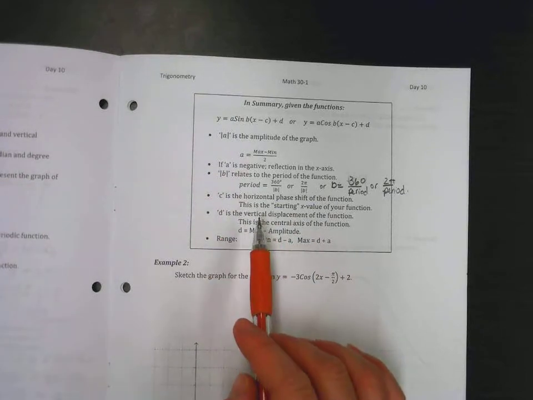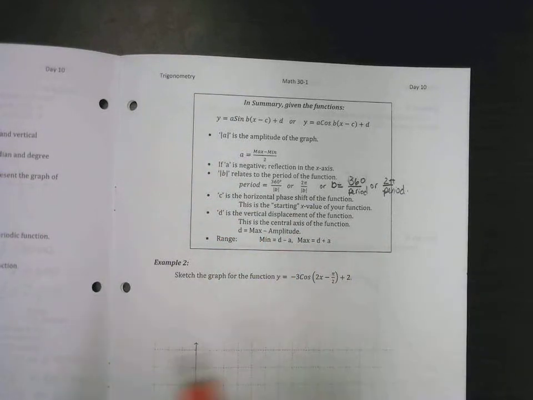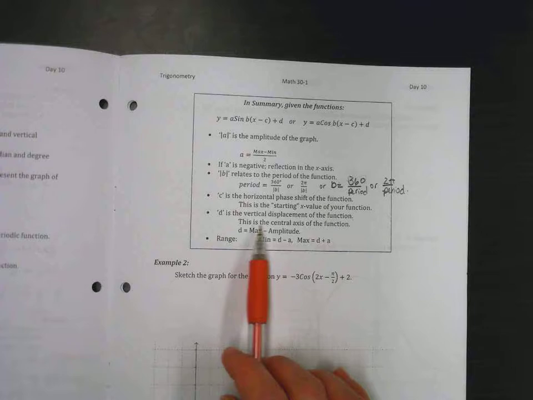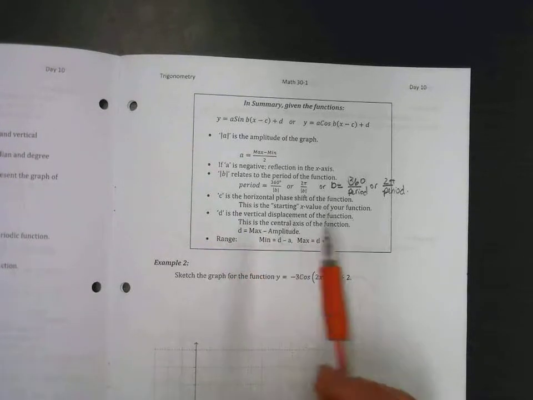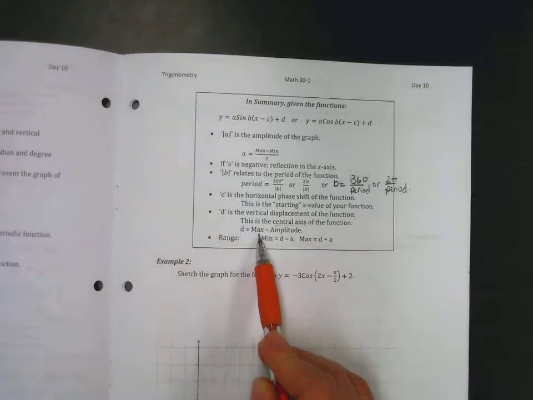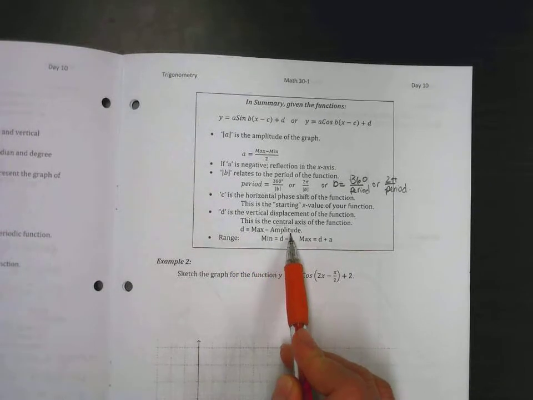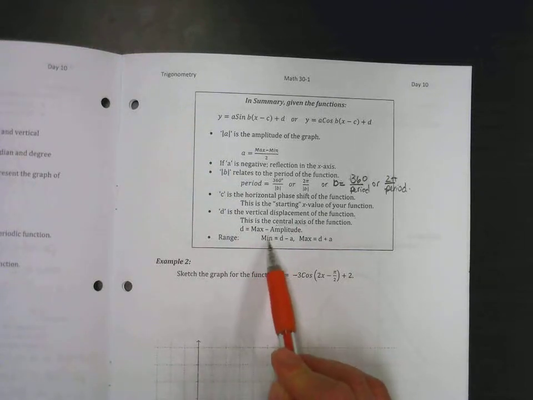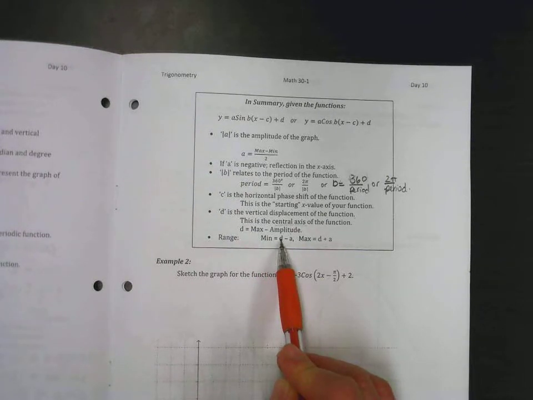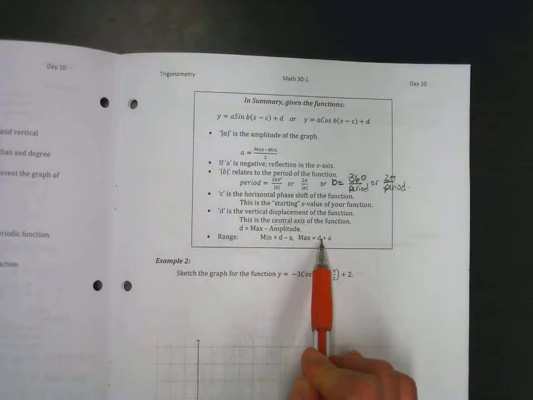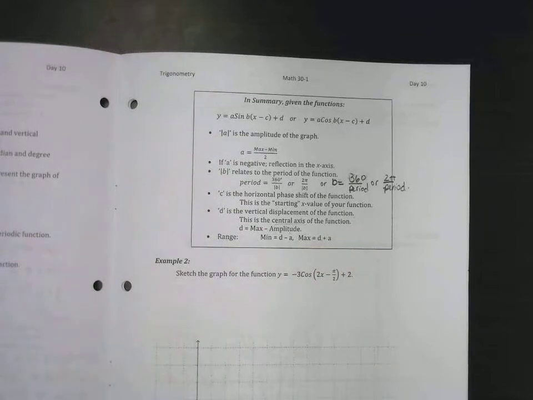The c value is the hardest point to get because you have to think about how you have to move the graph. And then d is the vertical displacement of the function. This actually ends up representing the central axis of the function. It can be found by taking the maximum minus your amplitude. And then for your range of the function, the minimum value will always be the vertical displacement minus the amplitude, and your max will always be the vertical displacement plus the amplitude.